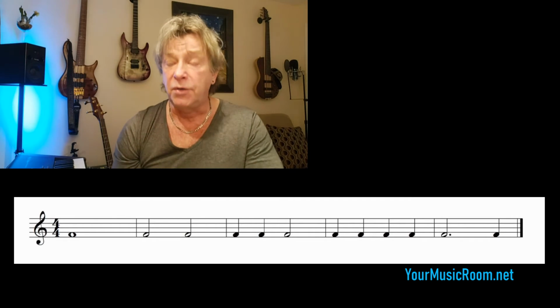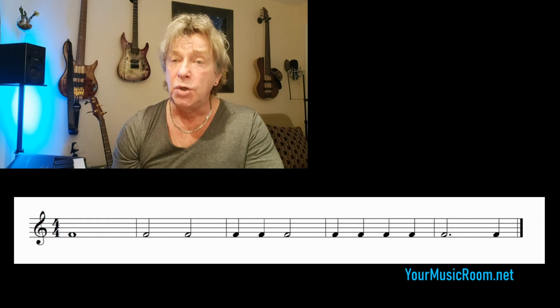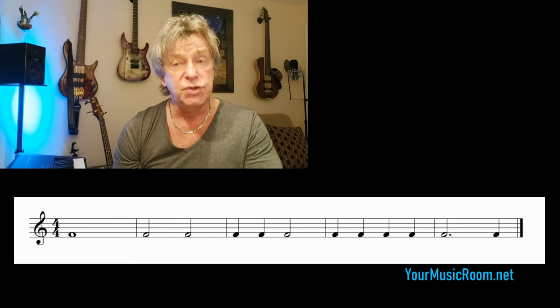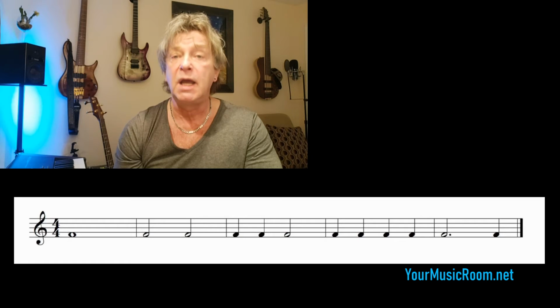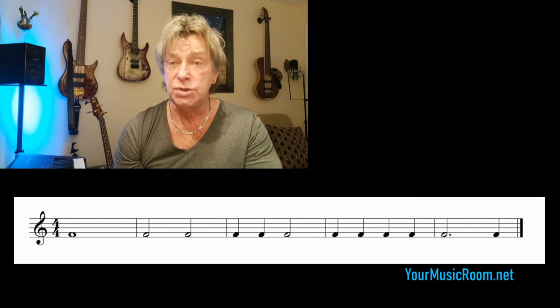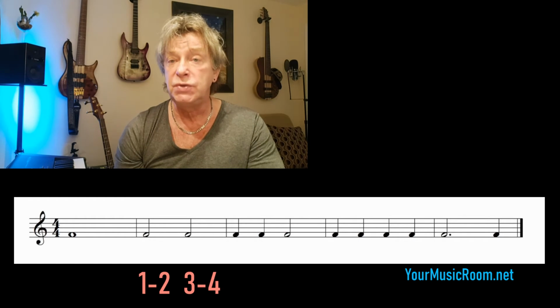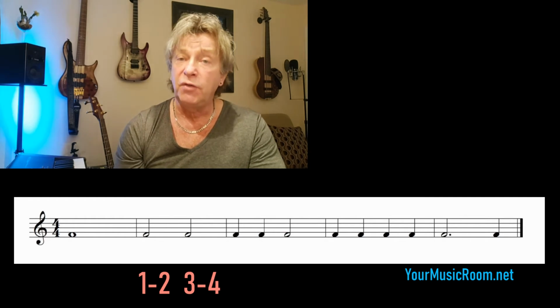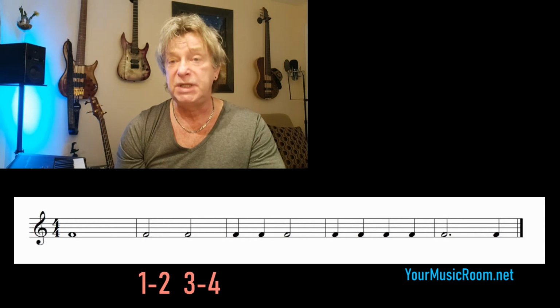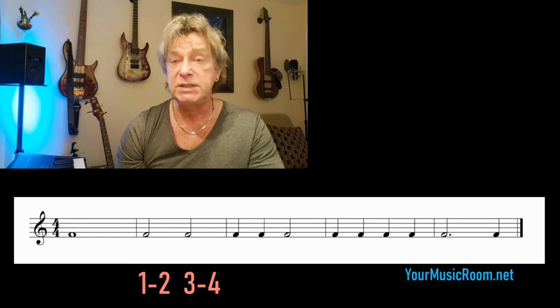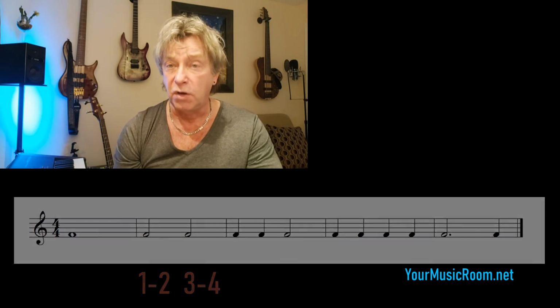Once the notes are written in the measures, they are not counted as individual notes. Let's say we would have 2 half notes, we would not say 1, 2, 1, 2, but we would count them as a part of the measure. So we would count them 1, 2, 3, 4. Therefore, the first half note gets the beats number 1 and 2, and the second half note would get the beats number 3 and 4.